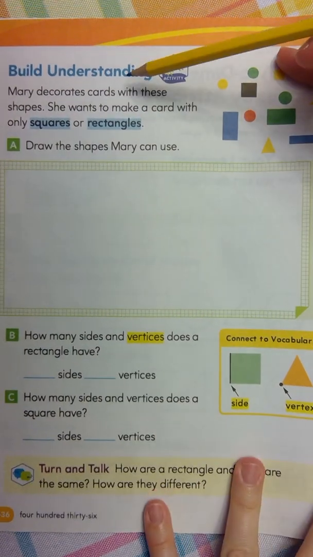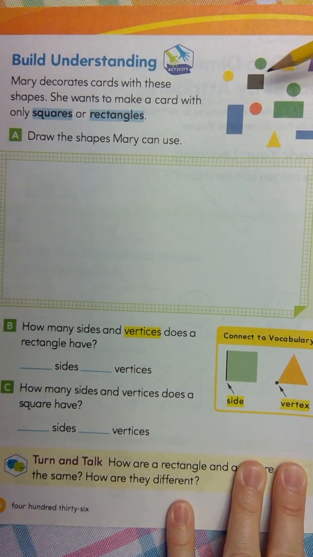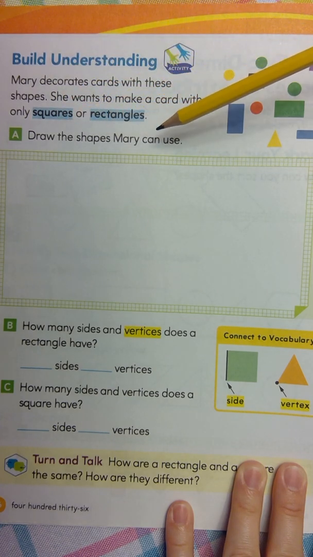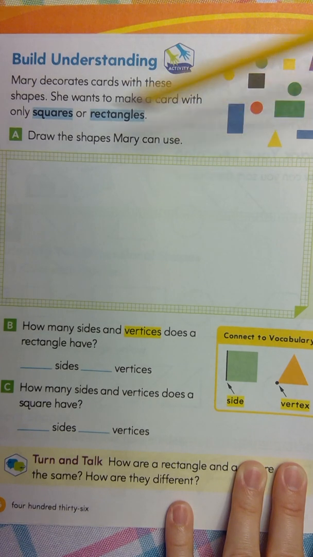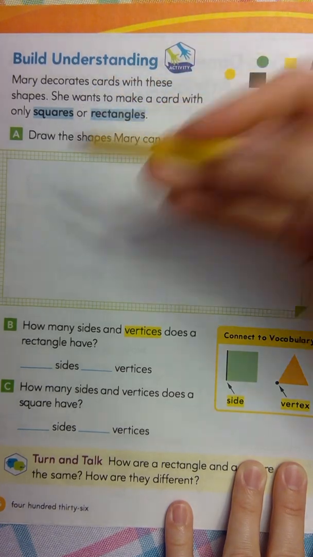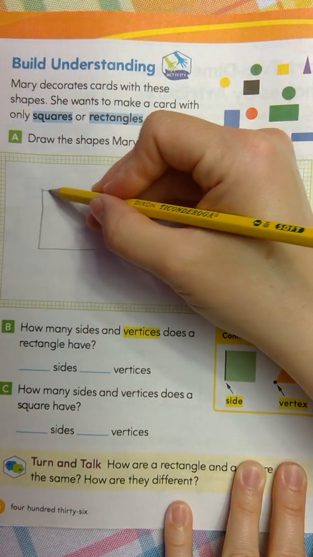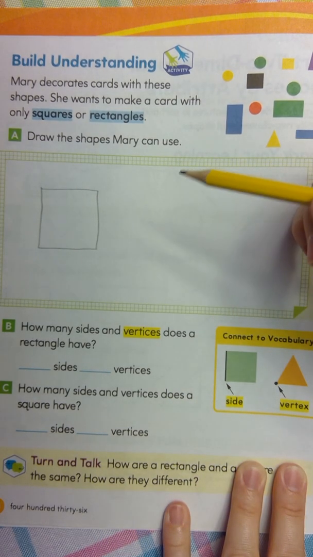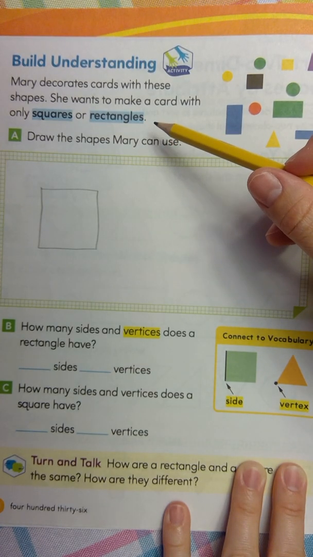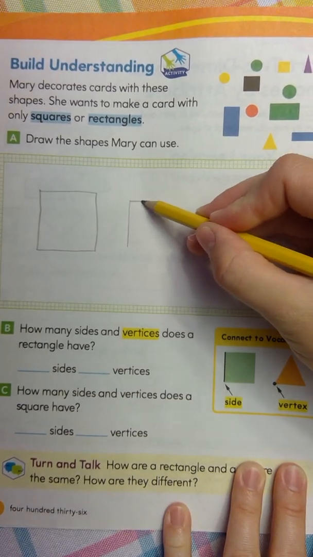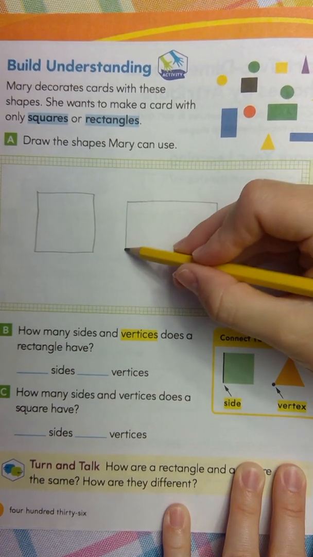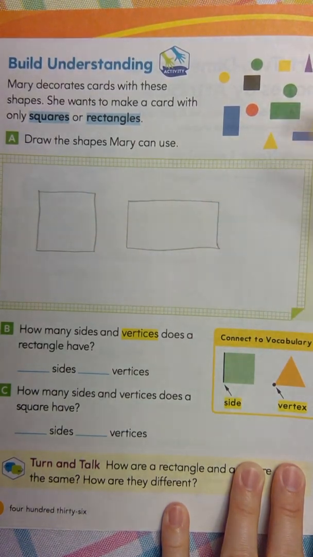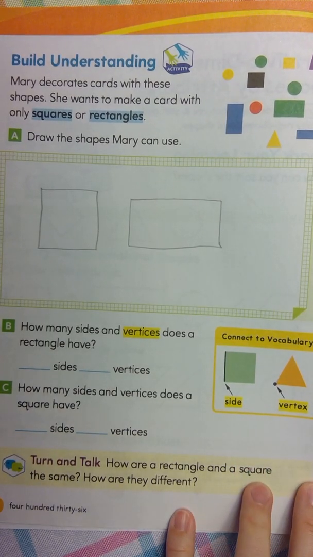All right. Mary decorates cards with these shapes. Okay, we have circles, squares, rectangles, and triangles. She wants to make a card with only squares or rectangles. Draw the shapes Mary can use. Well, we know she wants to draw a square. I know that a square has 4 equal sides that are about the same length. Okay? And we also know that she needs rectangles. Now, a rectangle also has 4 sides, but the sides on the top and the bottom are longer than the other 2. Okay, so we have a square which all 4 sides are the same, but we also have a rectangle where they are shorter. All right.